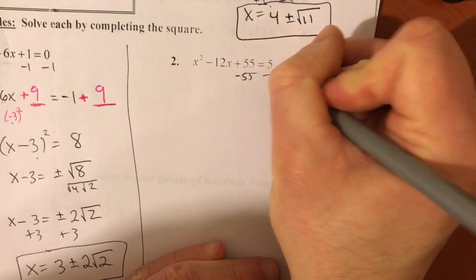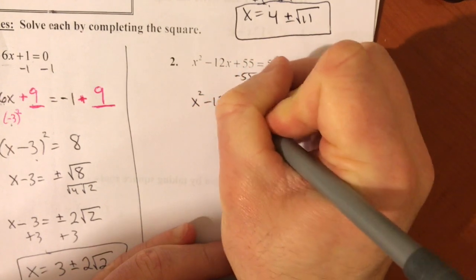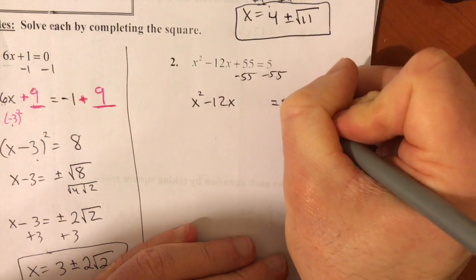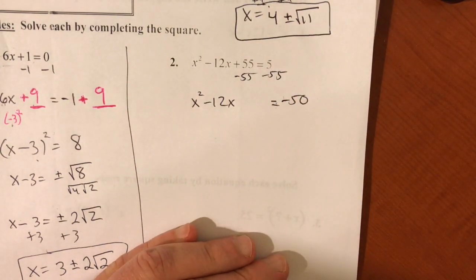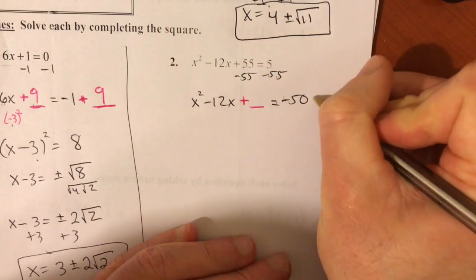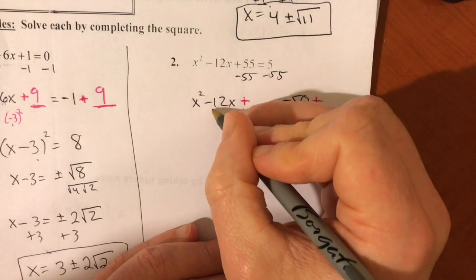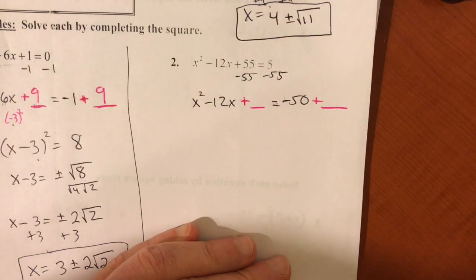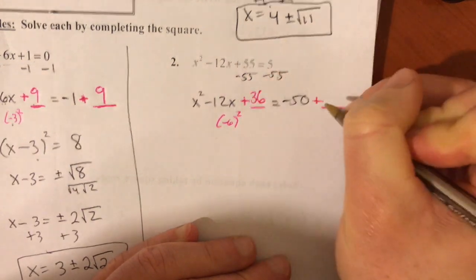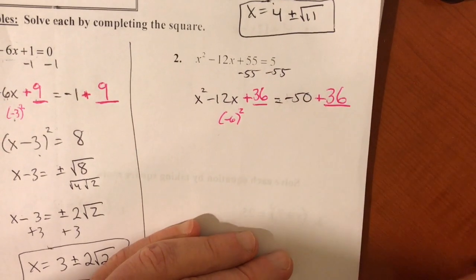Subtract 55 from each side. Okay, so we have x squared minus 12x. I'm going to leave a little space here for my completing the square step. 5 minus 55 is negative 50. And a is already 1, which is good, so I don't have to divide through. Plus blank plus blank. Now let's complete the square. Negative 12 divided by 2 is negative 6. And then we square that. Negative 6 squared is positive 36. Now notice, when you square, you're going to get a positive, so don't make a silly mistake.